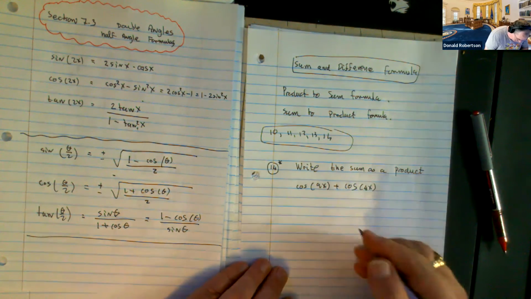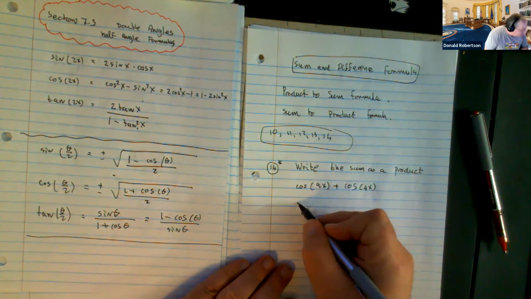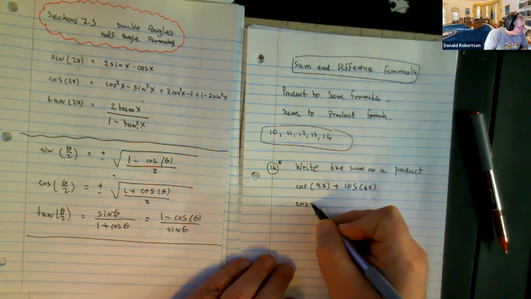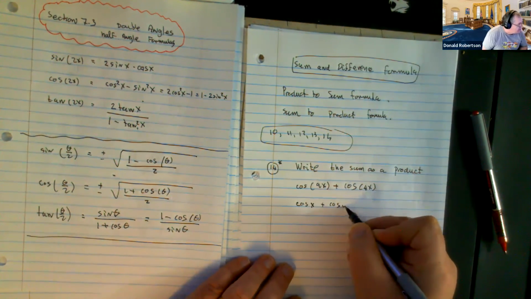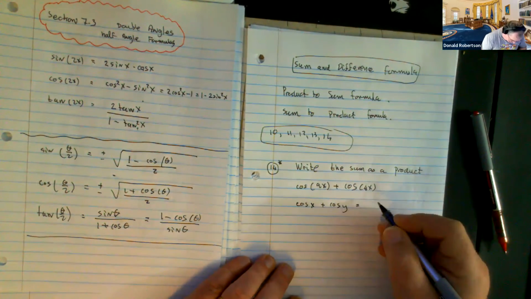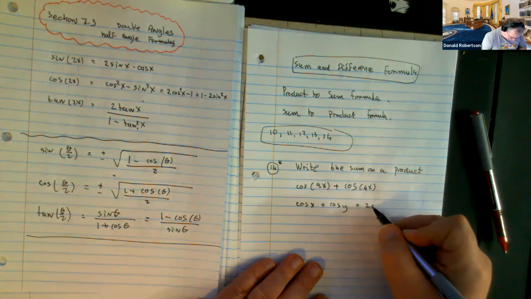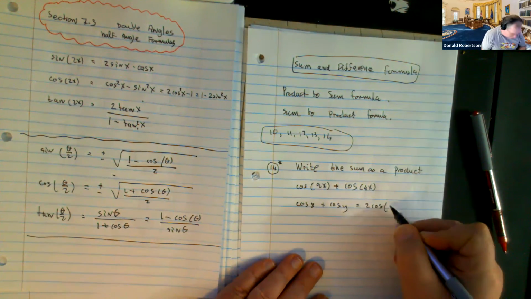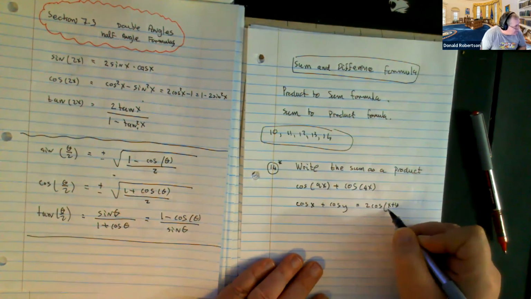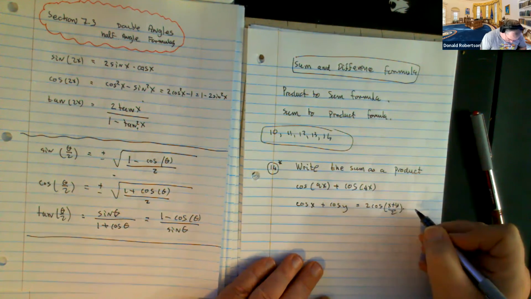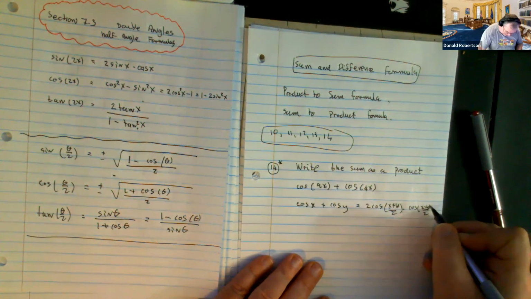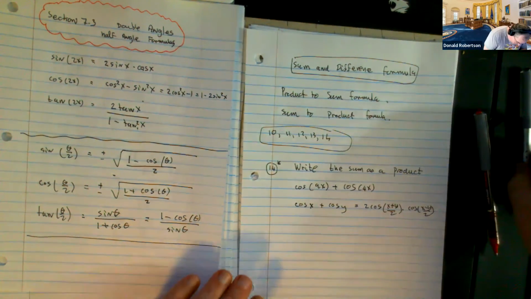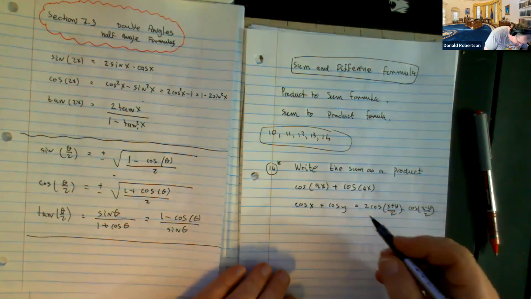The formula that they have is written in this format: cosine x plus cosine y is equal to 2 times the cosine of x plus y over 2 times the cosine of x minus y over 2. I wish they hadn't used x's and y's. I'm going to change that to a's and b's.